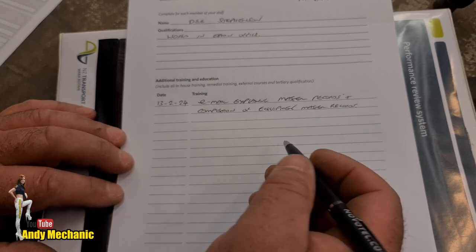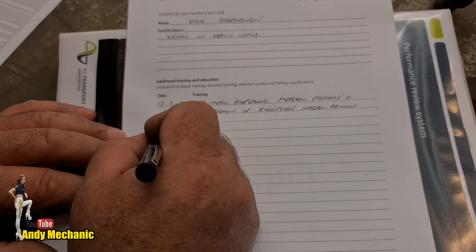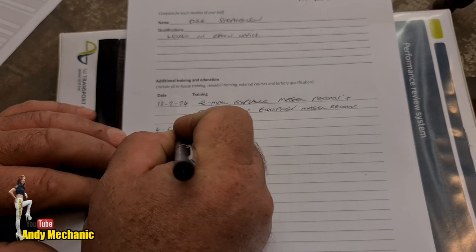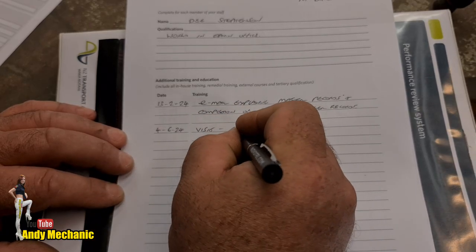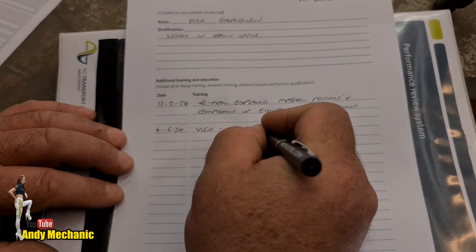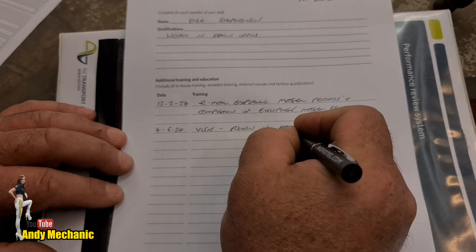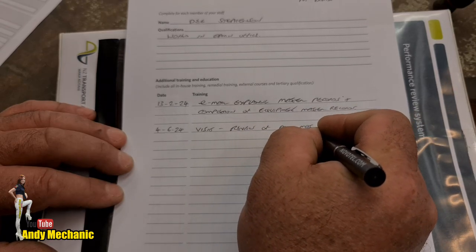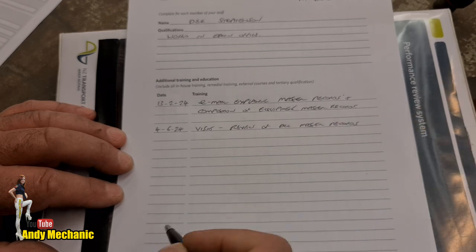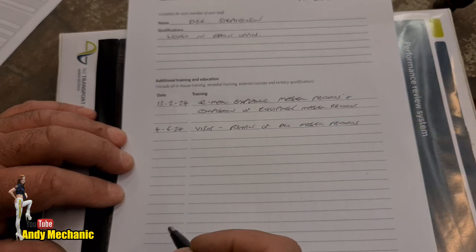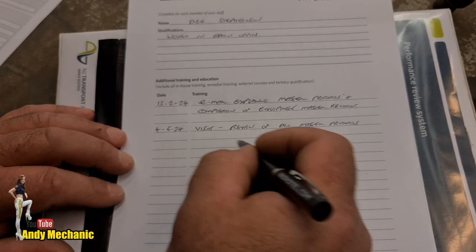And then maybe in June, on the 4th of June 24, it was a visit, and we did a review of all master records. And we also discussed how to complete an inspector transfer.